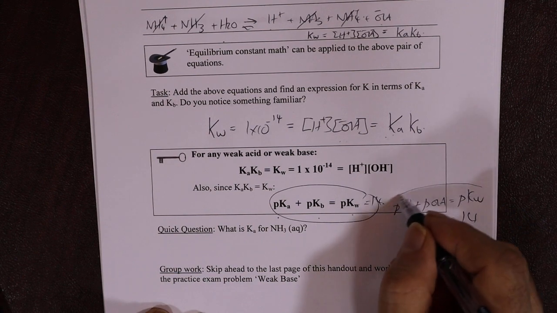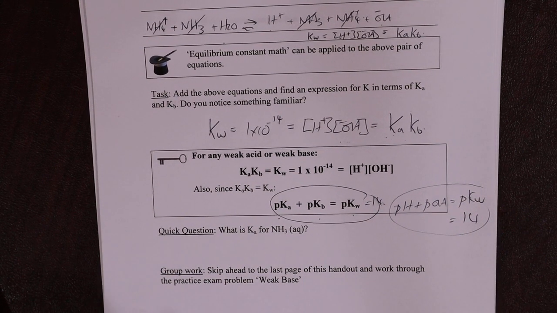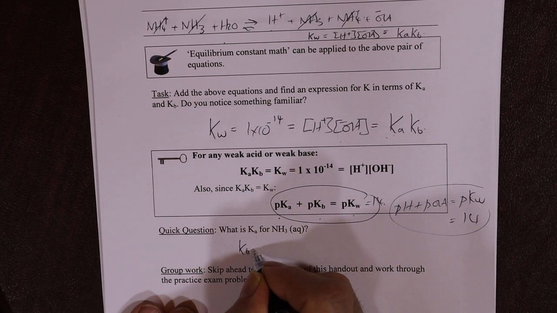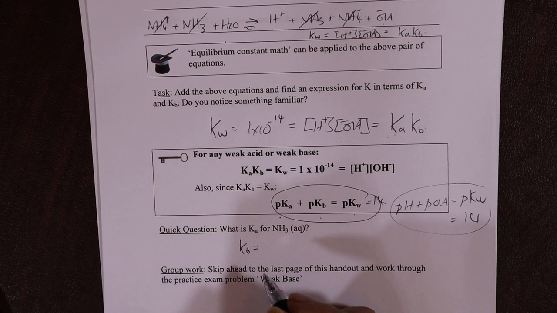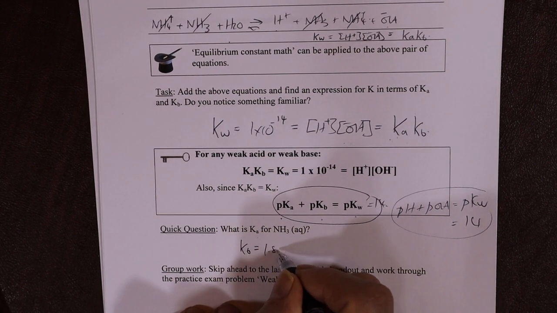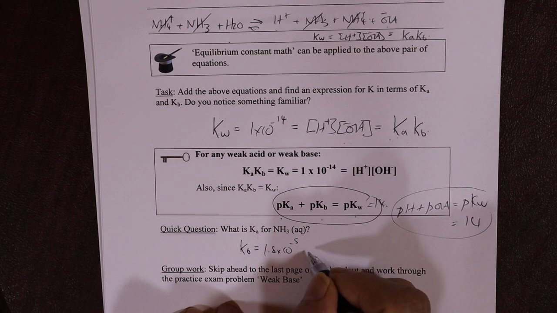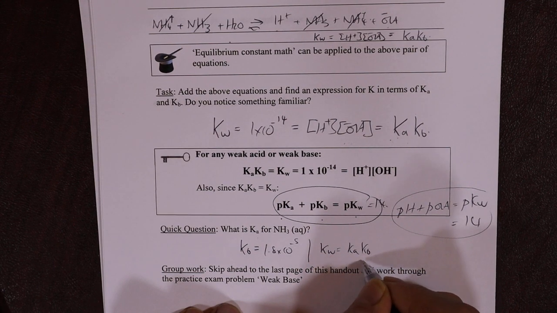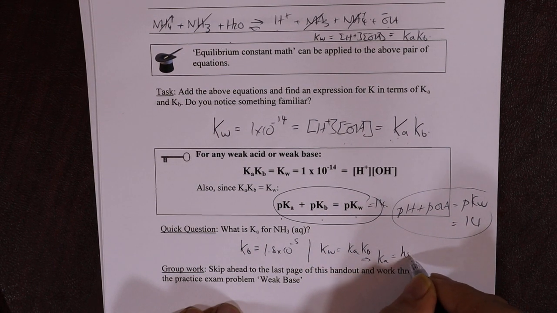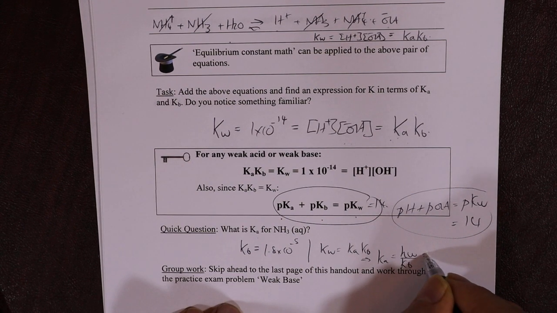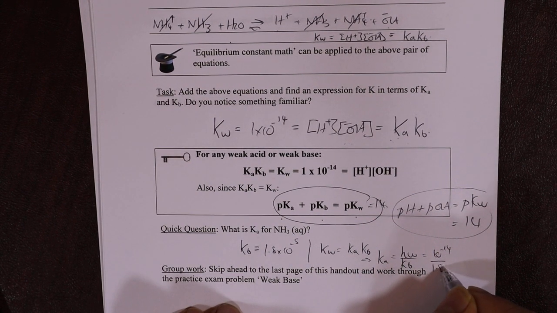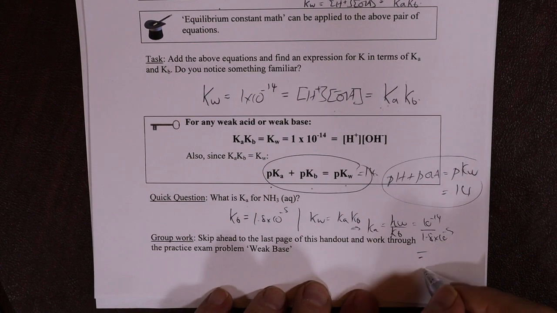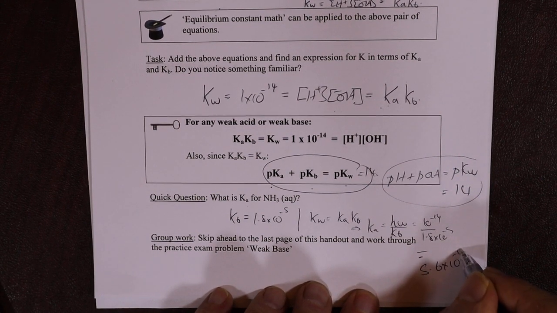So a quick question. What is Ka for NH4 plus? Well, Kb for NH3, as we saw in the previous question, is 1.8 times 10 to the minus 5. Now if you think about it, Kw equals Ka times Kb, therefore Ka equals Kw over Kb: 10 to the minus 14 over 1.8 times 10 to the minus 5, one over the bottom, 5.6 times 10 to the minus 10.